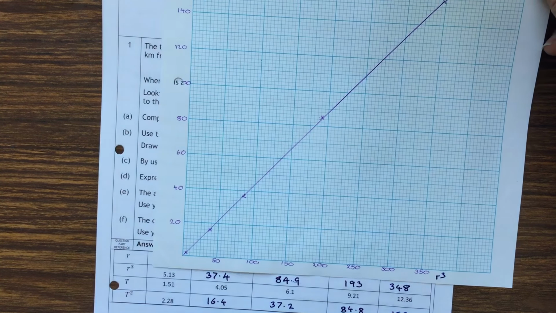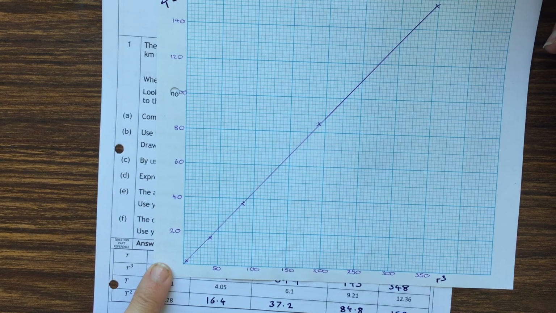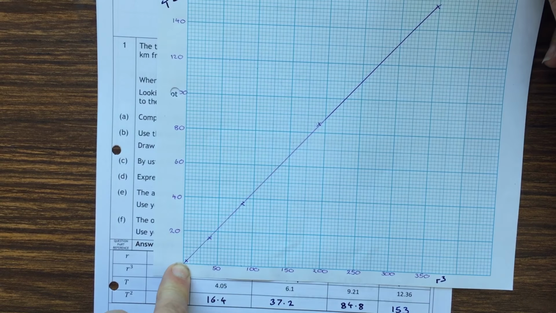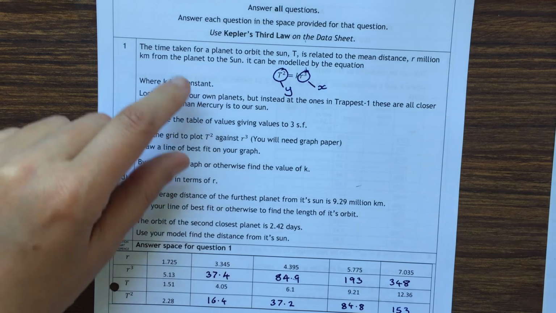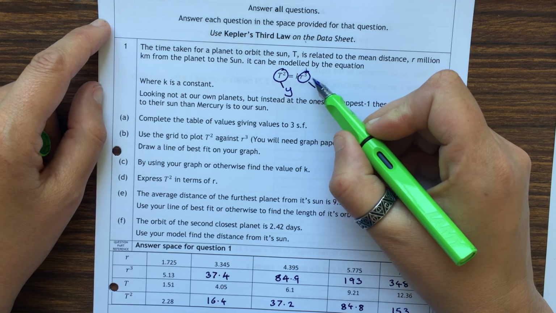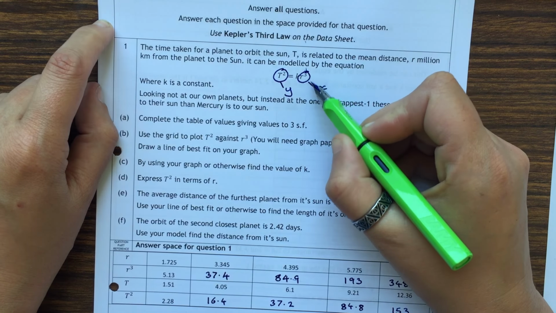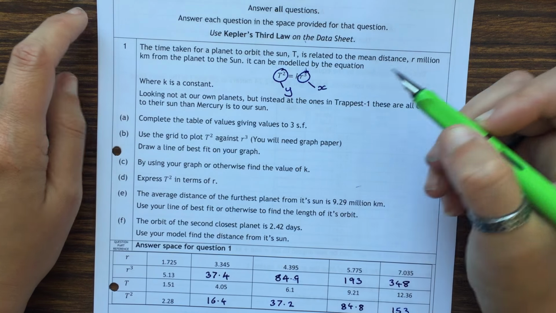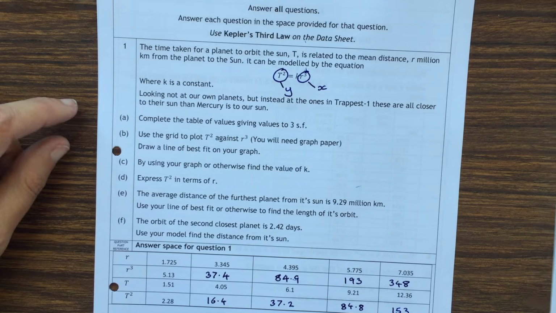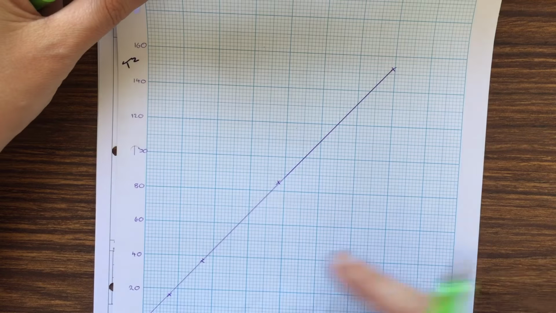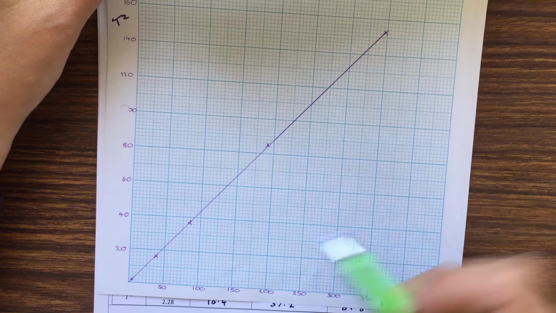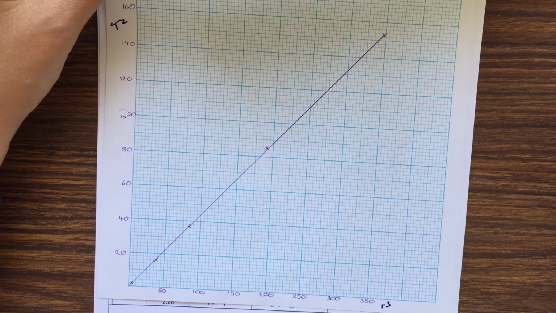What you'll hopefully notice is you end up with a pretty much dead straight line, and it goes through 0, 0. We know it goes through 0, 0 because we don't have a plus C on the end here for an intercept. So for part B, we need to draw a graph and do a line of best fit.